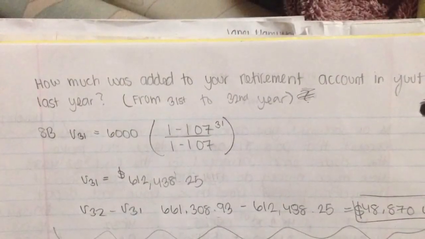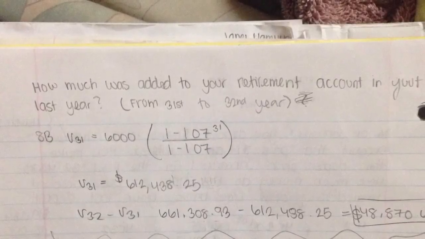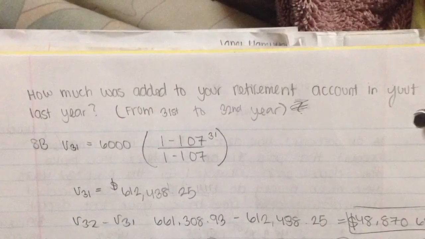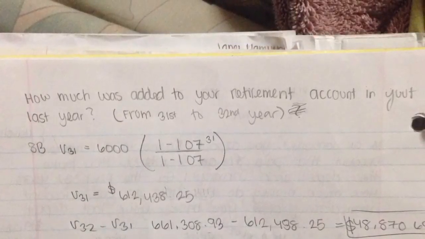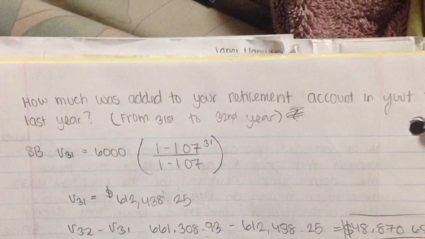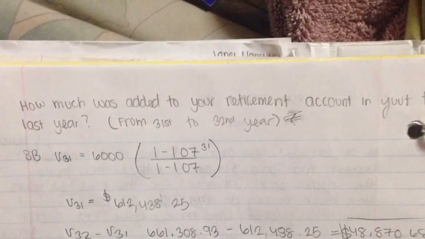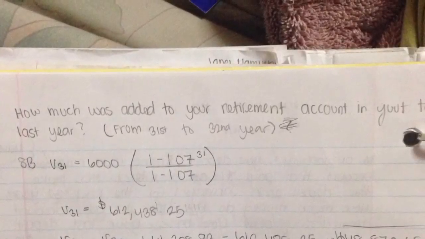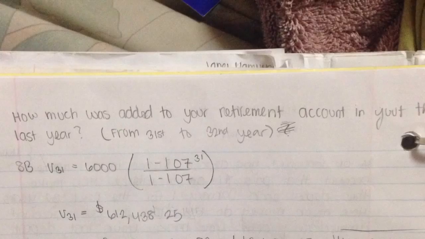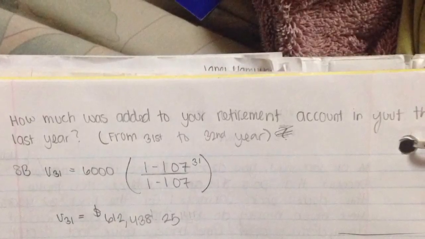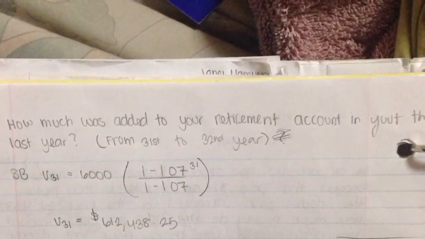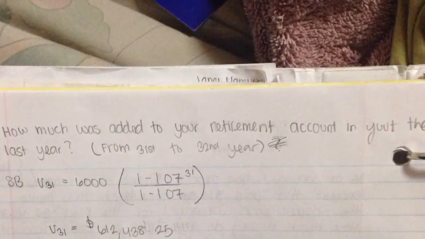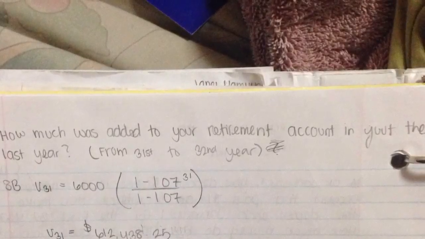There are two ways to solve 8b, and what we did was S sub 31 equals 6,000 times (1 minus 1.07 to the power of 31) over (1 minus 1.07), and we got 612,438.25. We subtracted it from the 31st year, and we got 48,870.68. And it grows the most in the last year because it gains the most compound interest.